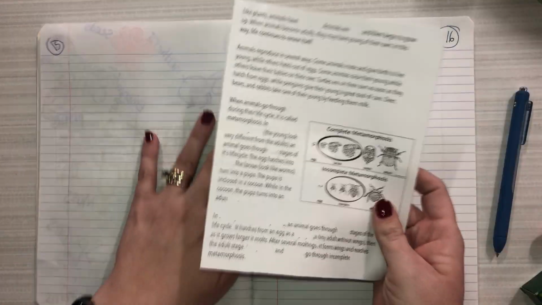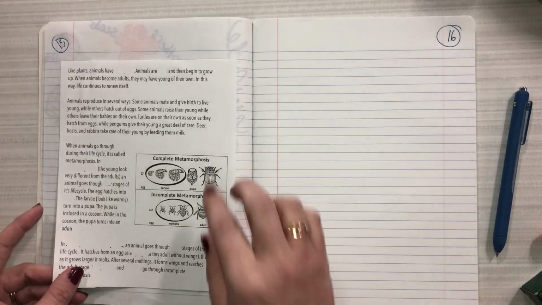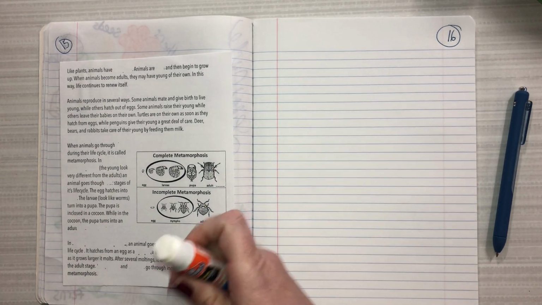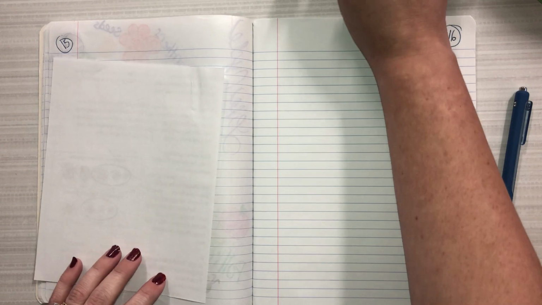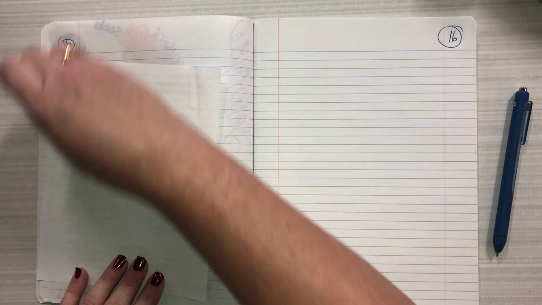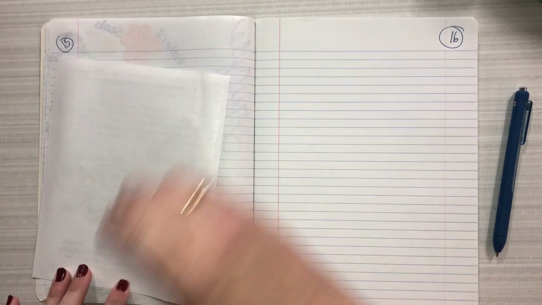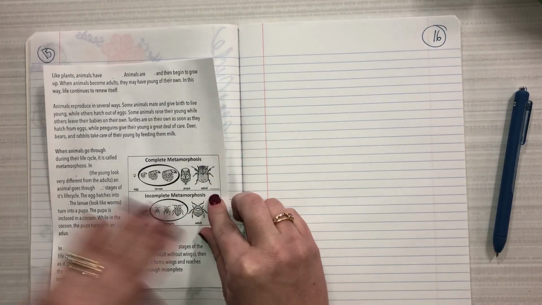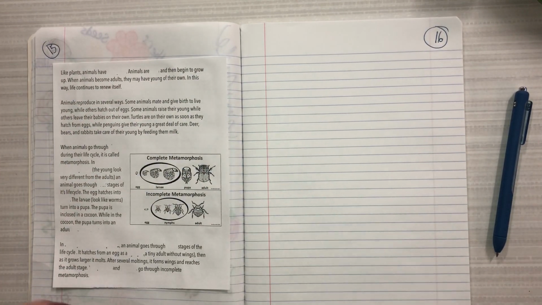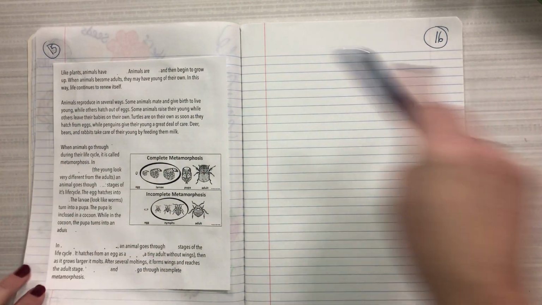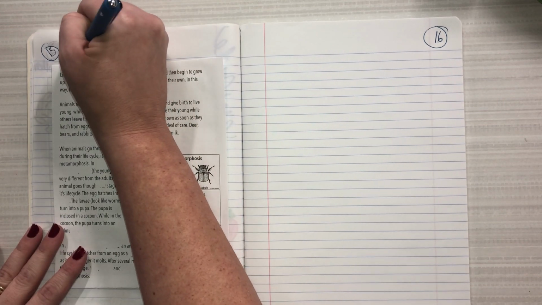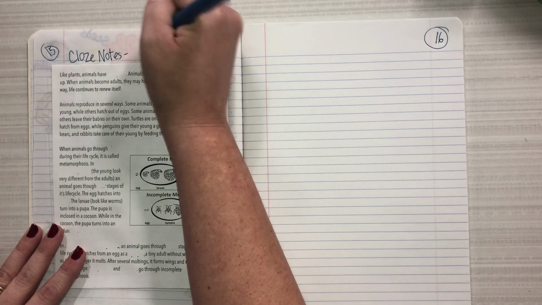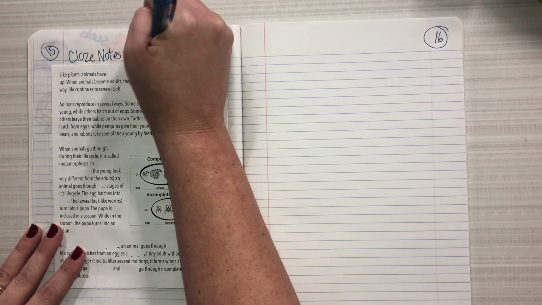You're going to take the page that we took out of the yellow folder, and we're going to glue that on the left-hand side. Make sure that you're following the directions on which side to glue these items. Turn that page over. Make your frame on the outside, crisscross through the middle, and then smooth it down. And then we're going to just give our title again. So these are our closed notes. Animal life cycle.